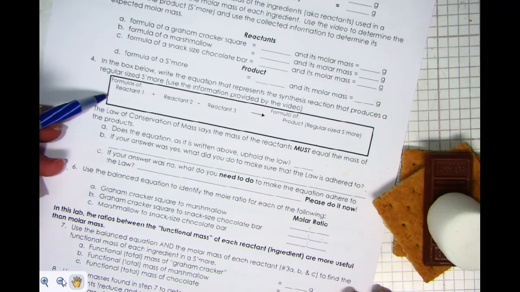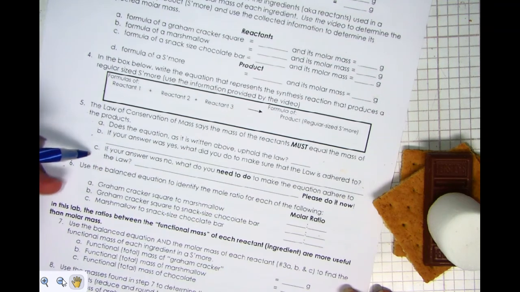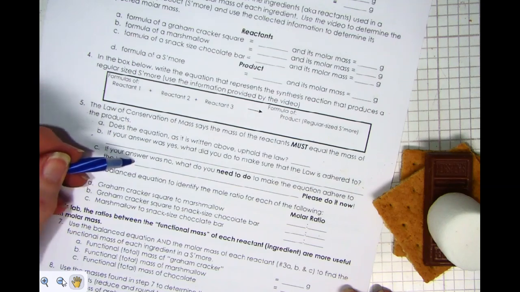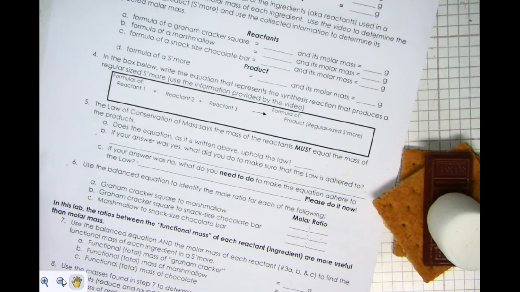But does this equation that you've written actually uphold the law of conservation of mass? Yes or no? Simply yes or no. If your answer is yes, explain what you did to make sure that the law was adhered to, because you had to do something to the equation to make that happen. If your answer was no, it's not a problem, but you need to admit what you needed to do and then go do it. All right? Go do it. All right, so I'm going to pause and give you the opportunity to do that really fast.